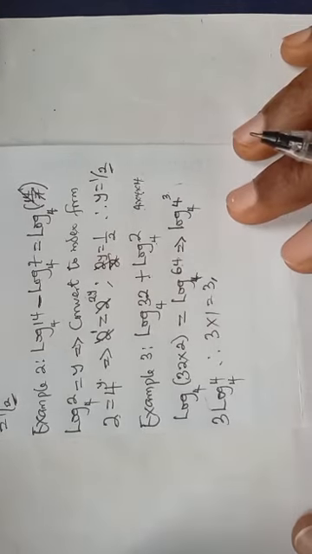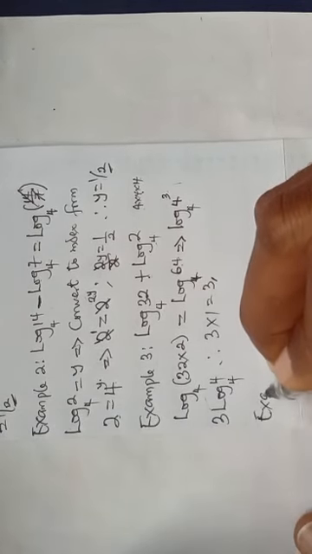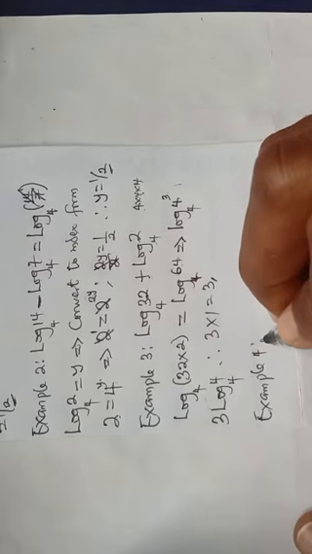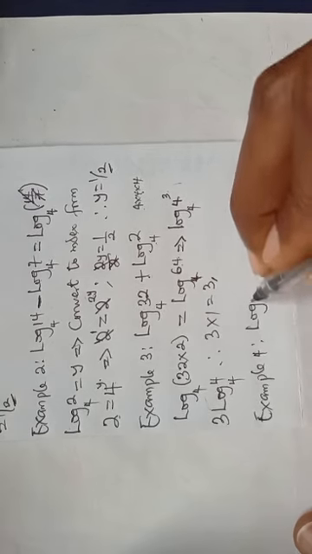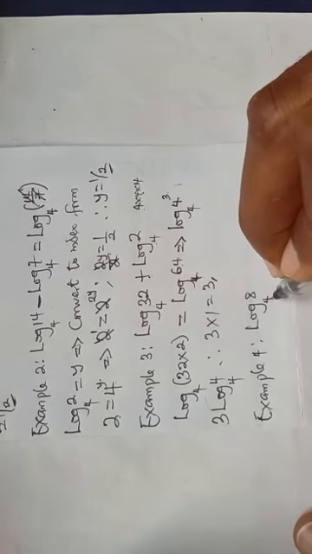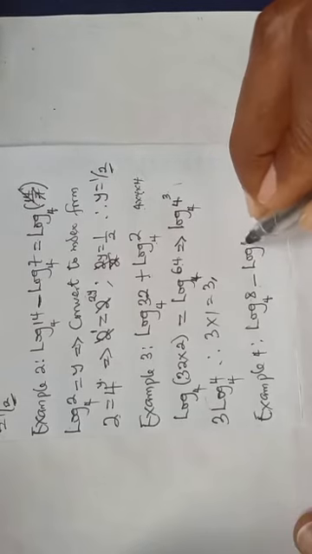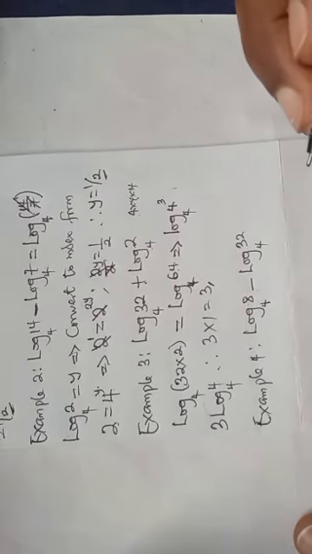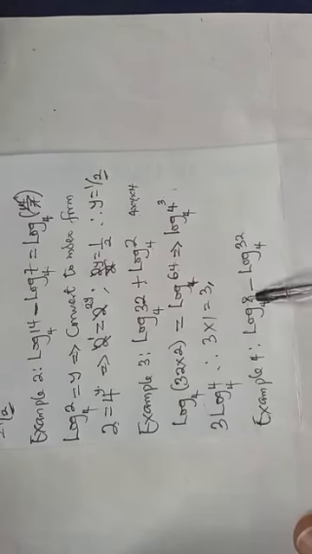Let's solve more. Let's have more examples. Let's have log 8 to base 4 minus log 32 to base 4. Now to make it easy, let me just break these logs to have the same base.